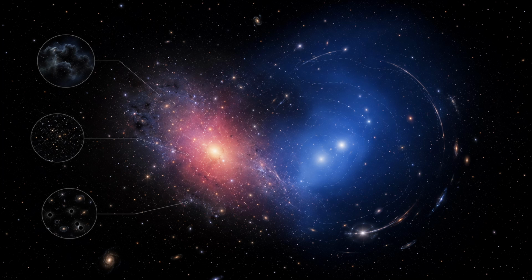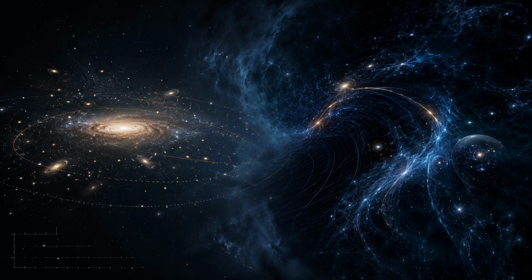Human intuition struggles with this because our brains evolved to track surfaces, edges, movement, sound, and visible cause and effect. We trust what reflects light. But the universe is under no obligation to organize itself around our sensory preferences.